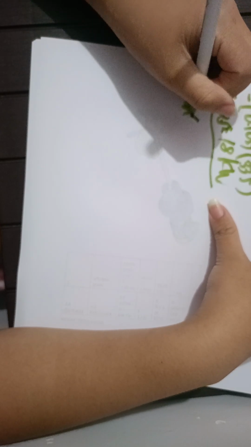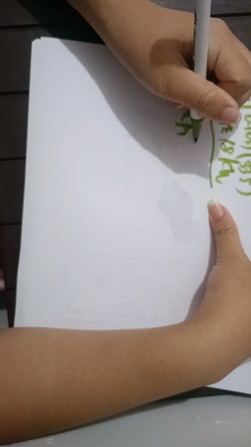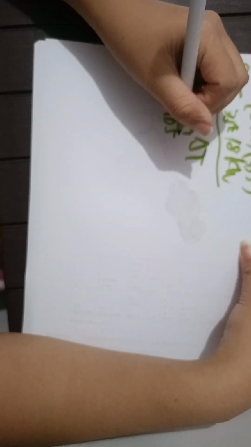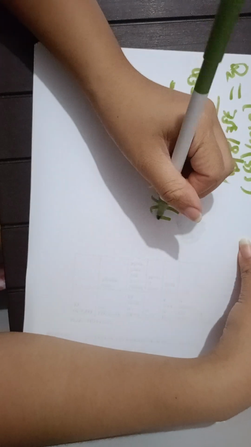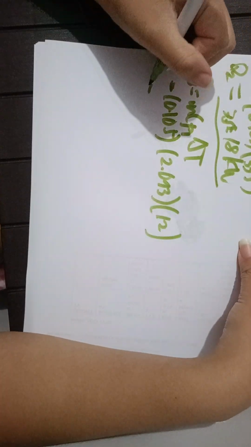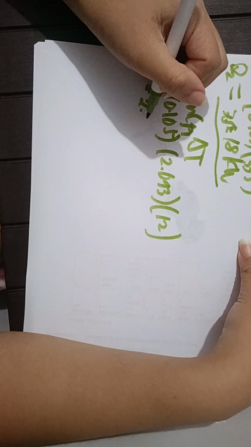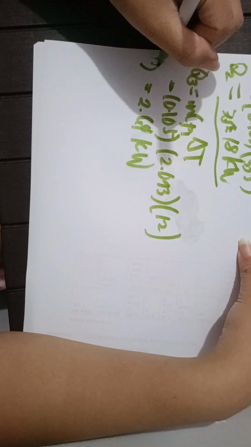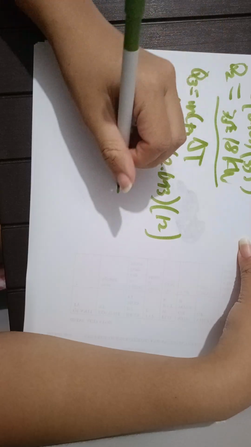And then next, for Q3, same as before, it is equal to m Cp,i delta T. Substitute the values again: 0.105 multiplied by 2.093 multiplied by 12, which gives 2.64 kilowatts. So this is for Q3, and the unit analysis is the same as before.